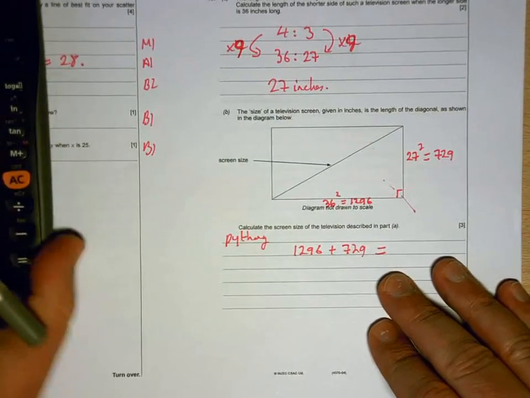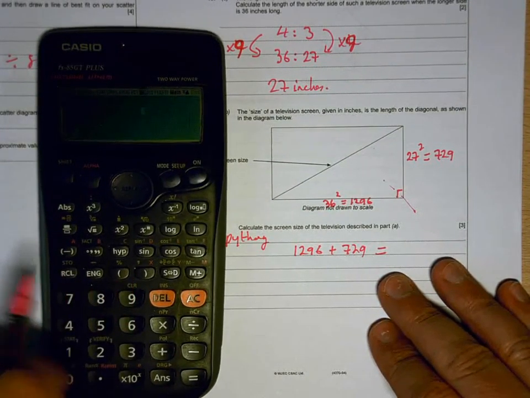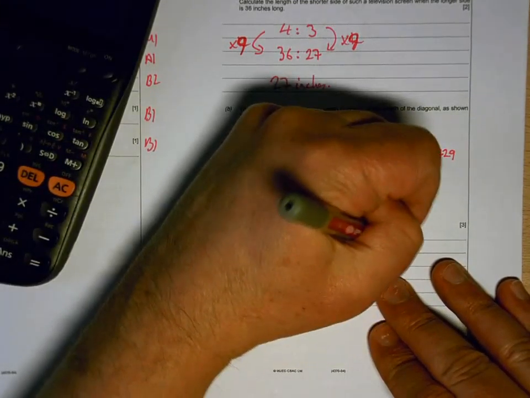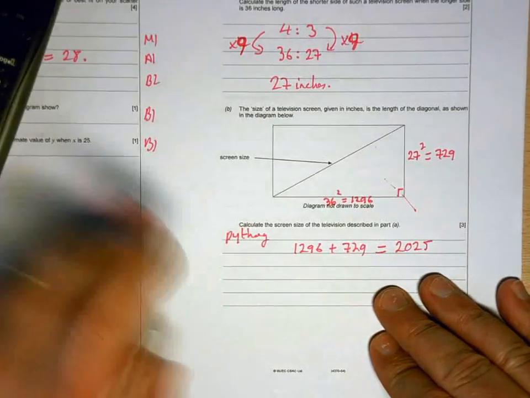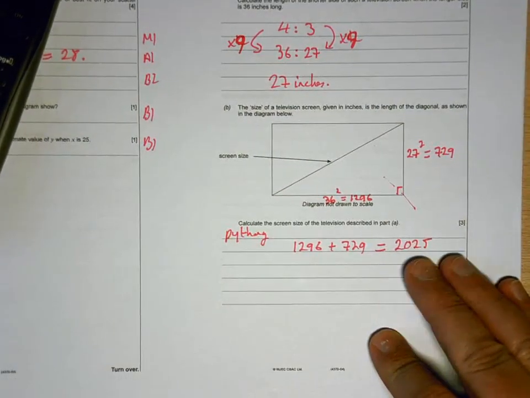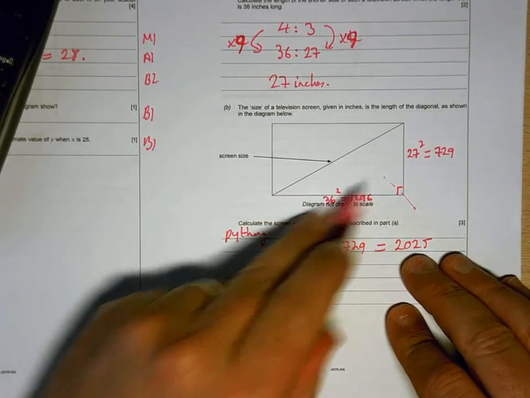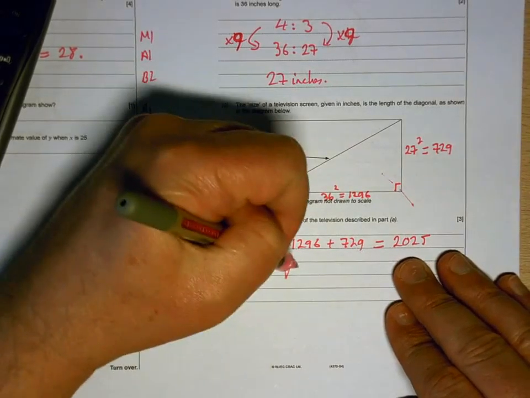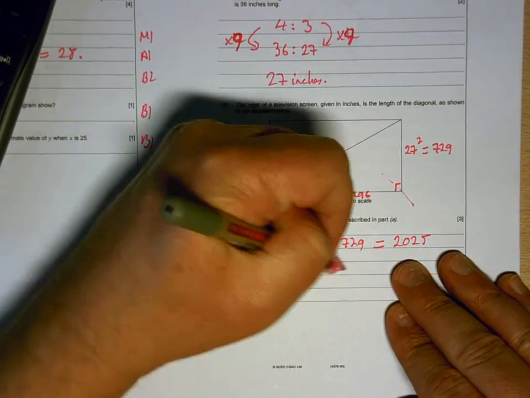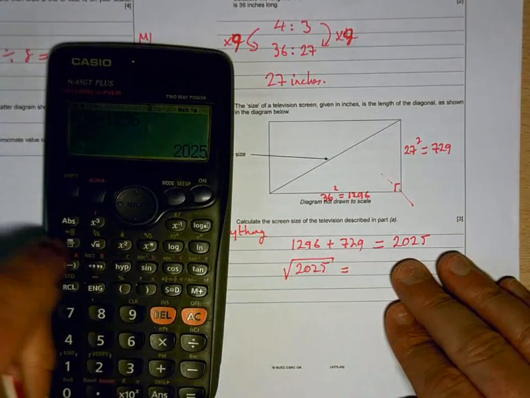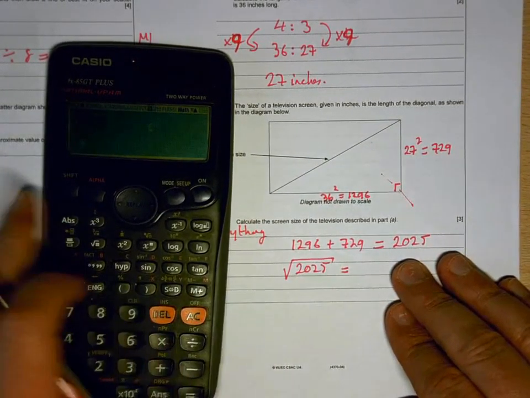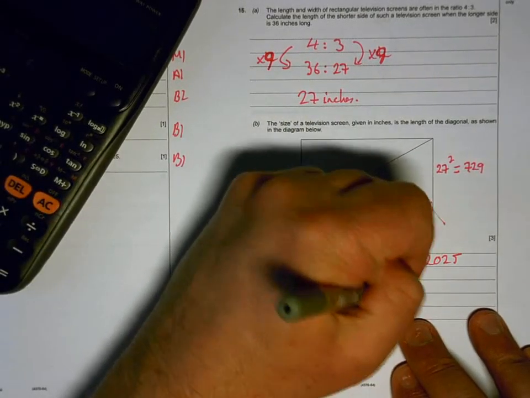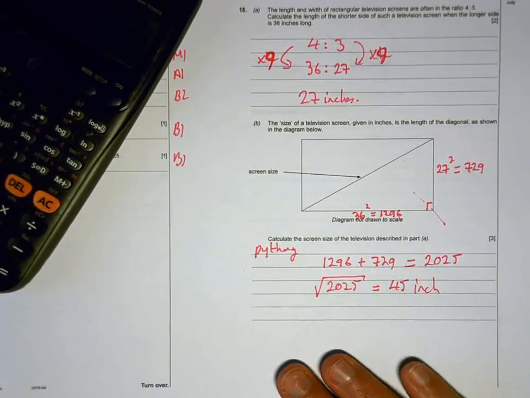So I add those together. So 1296 plus 729 is 2025. So that's telling me that the square on that side is 2025. Now I've got to do the opposite of squaring to work out what I'm trying to find. And the opposite of squaring is square rooting. So I'm going to square root my answer, which you can't see, it's 45. So what we're talking about there is a 45-inch television screen.